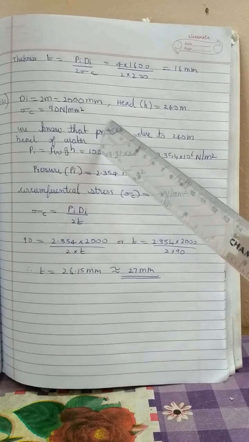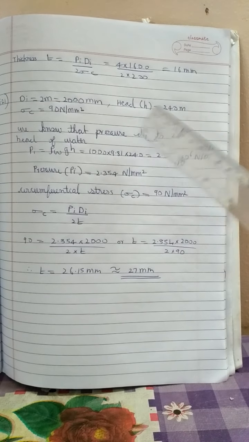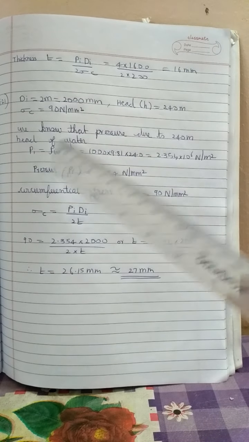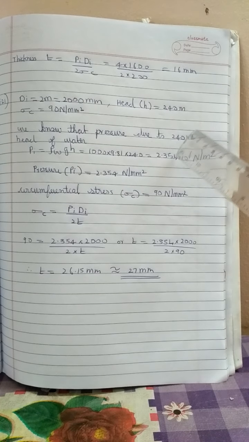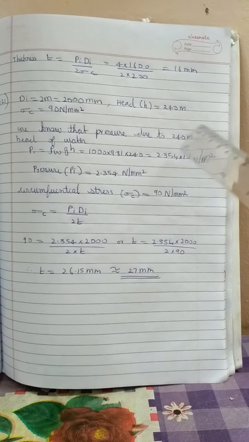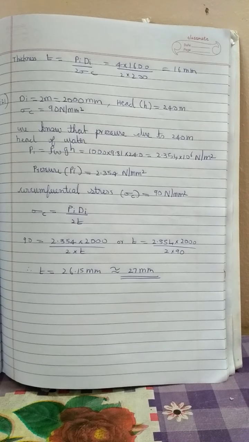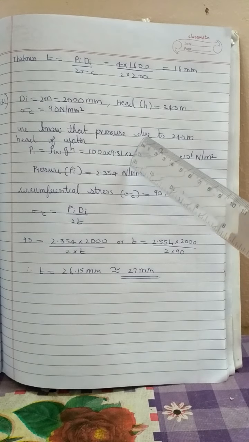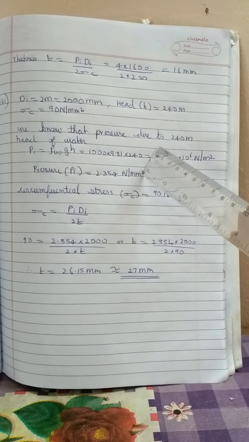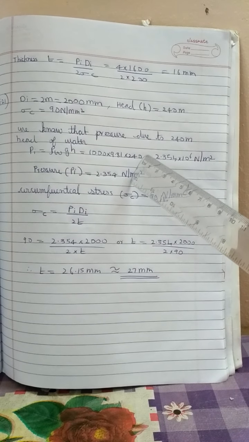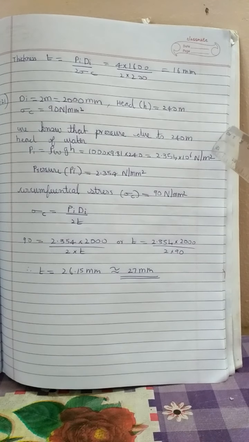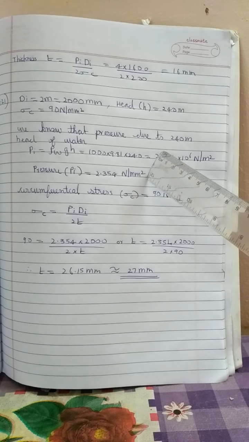We know the density of water as 1000, and we know the value of g, and h is already given in the question. So you can find the internal pressure Pi as 2.354 into 10 raised to 6 Newton per meter square, which is 2.354 Newton per mm square.